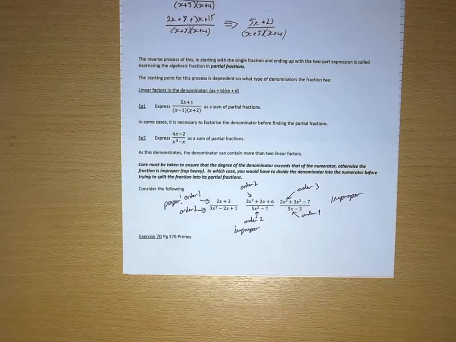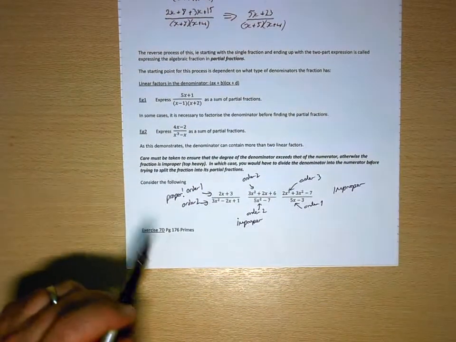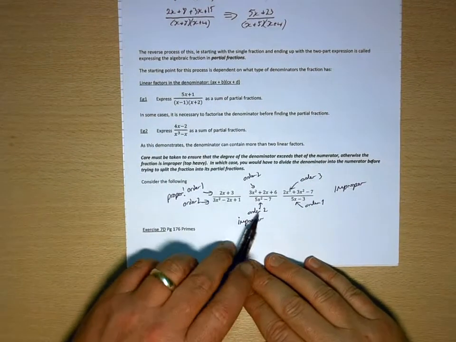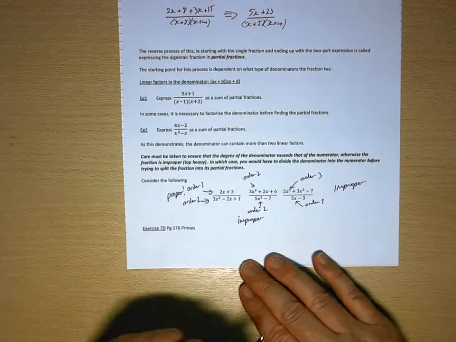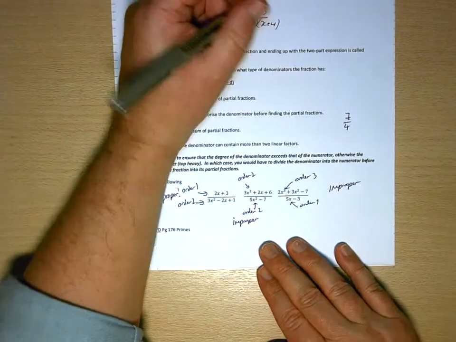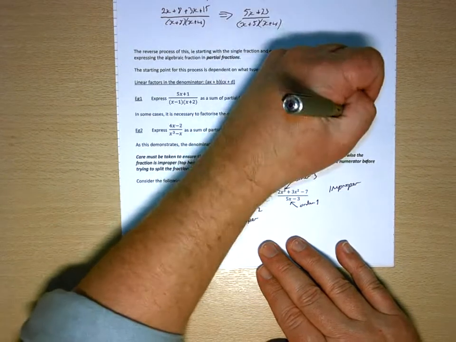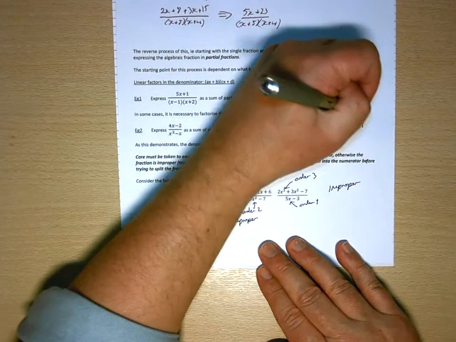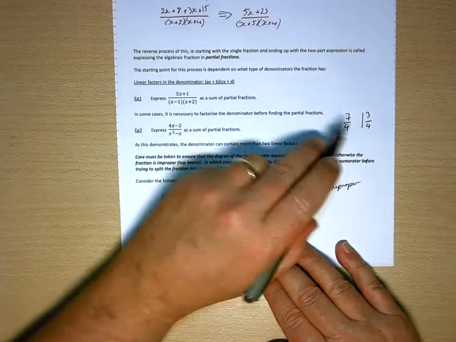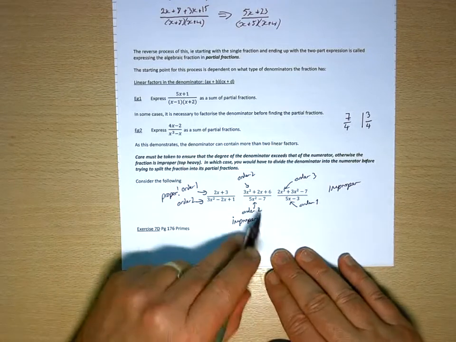If you end up with versions like this, and I'm not going to go through the whole process because I don't think it's necessary, what you would then do is, just like if you had 7 quarters, to turn it into a mixed number, you would divide the 4 into the 7, it goes once, with a remainder of 3 quarters. So you would then work with that as a partial fraction.